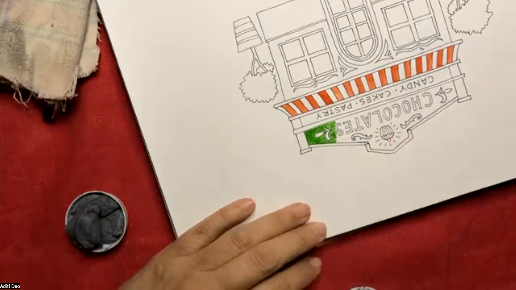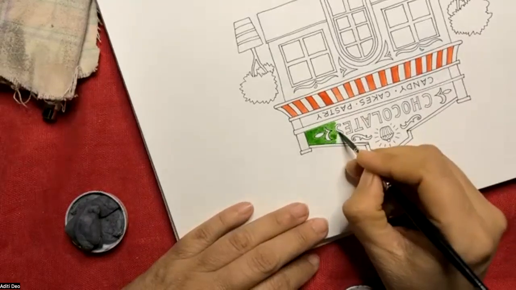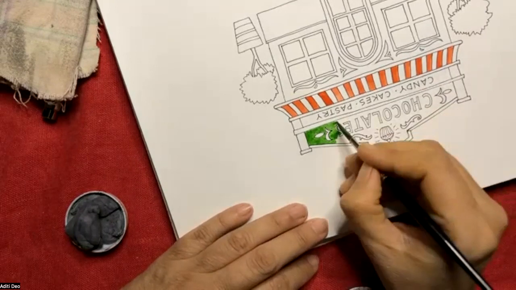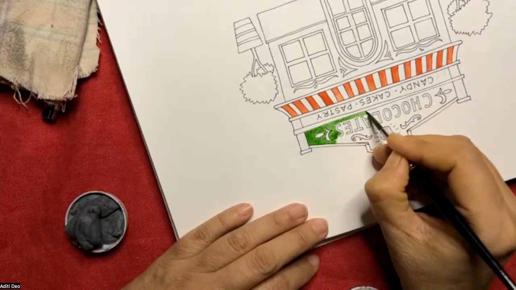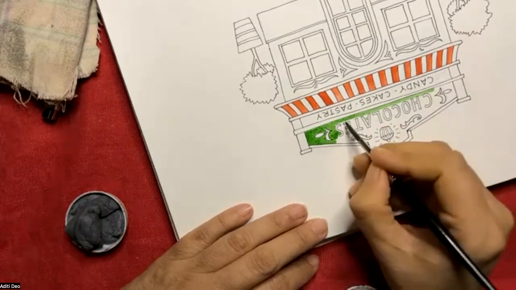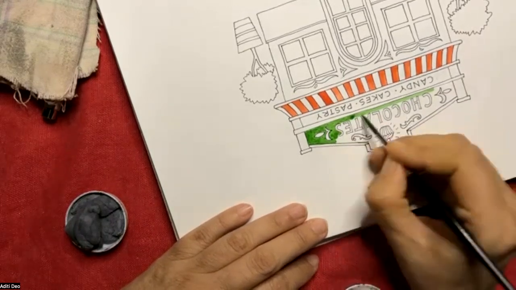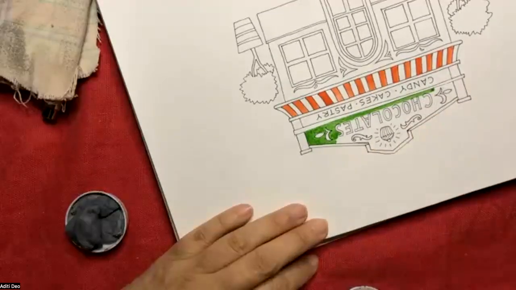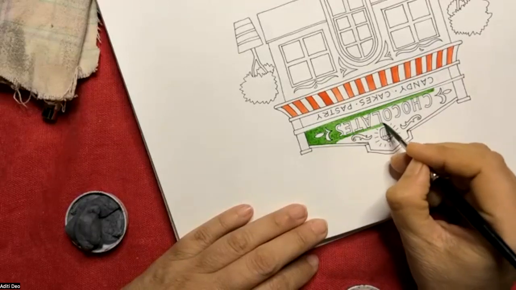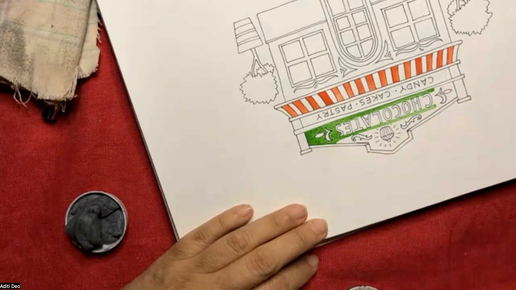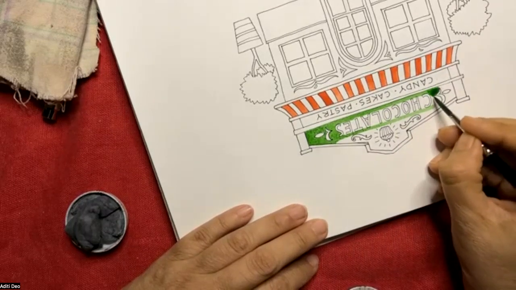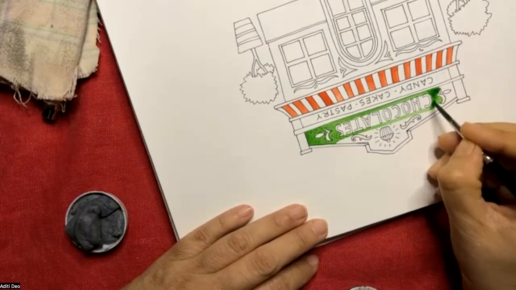And wherever you have letters, this is how professional letter artists also paint. If you want, just leave your tools down and have a look at this. First, they will paint all the plain areas. So from the bottom, one line will go, from the top, one line. And then they will start painting the areas in between.